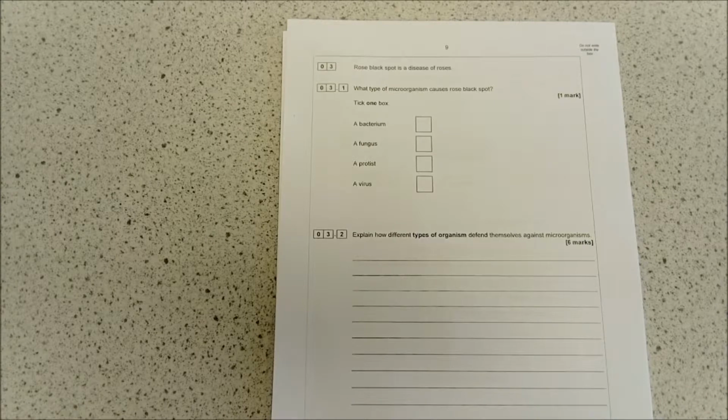So the question starts off with: rose black spot disease is caused by which type of microorganism? Right, the answer is a fungus. 9 times out of 10, if you're coming up with something that's going to cause plant disease, it will be a fungus.